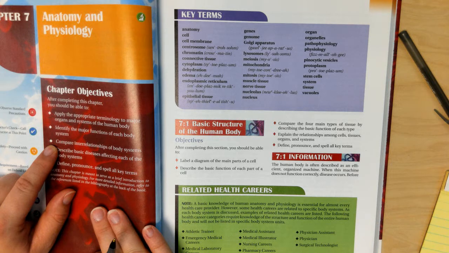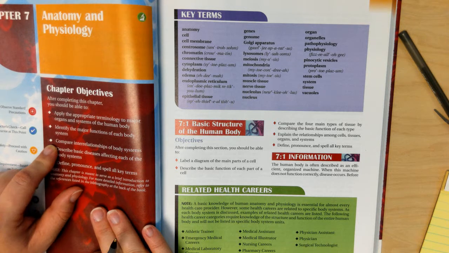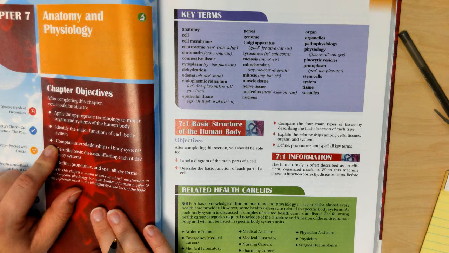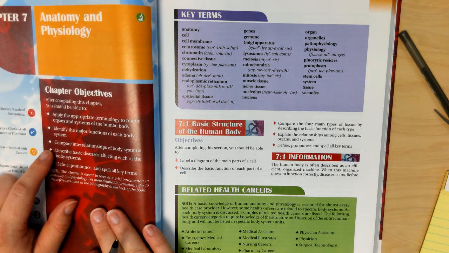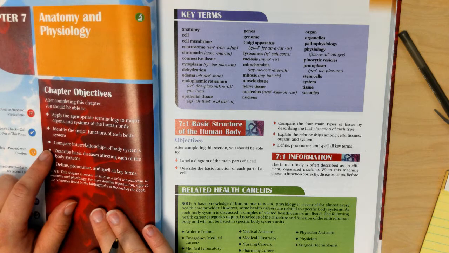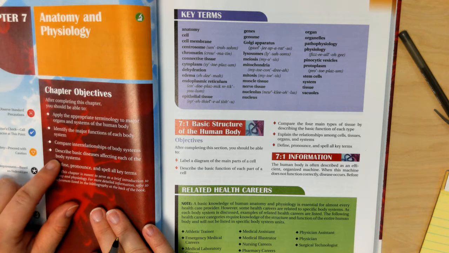Your nervous system, all your nerves, stimulate and tell your muscles to contract and move your bones, which is your skeletal system, right? So all of your body systems work together, and you need to be able to connect them and how they work together to keep you alive. Describe basic diseases affecting each of the body systems.